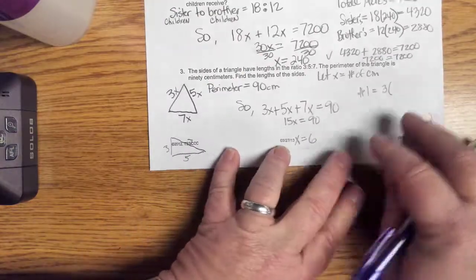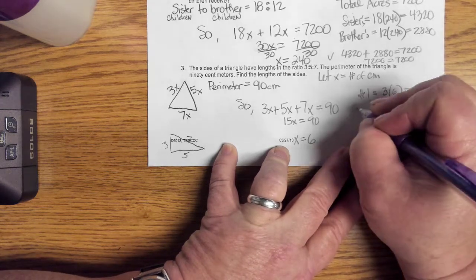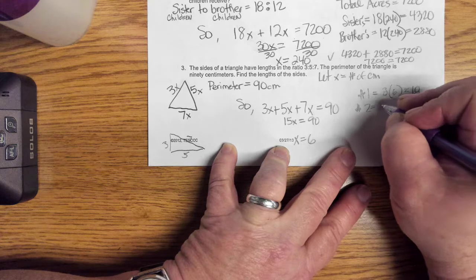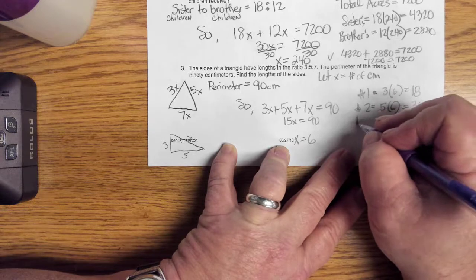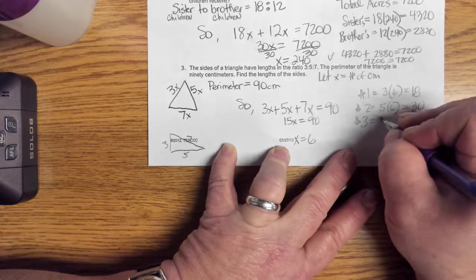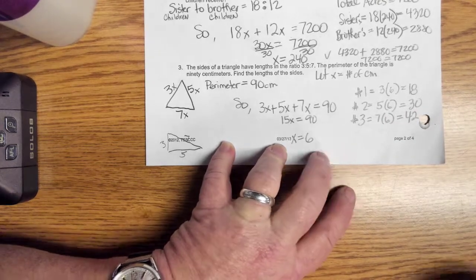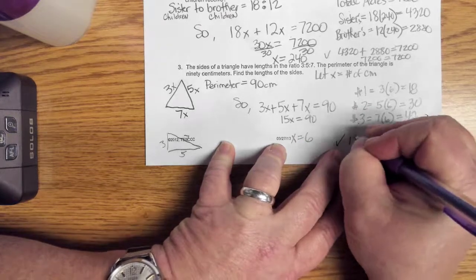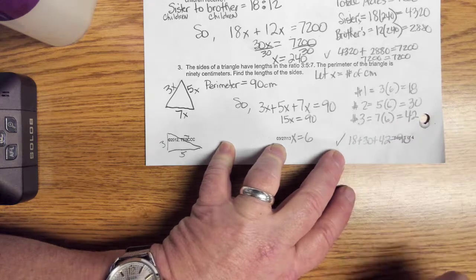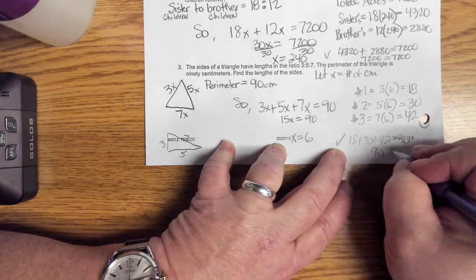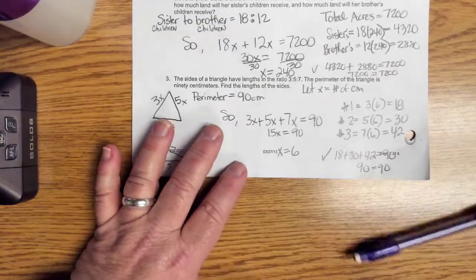So 3 times 6 is how much? 18. Number 2 is 5 times 6, which is 30. And number 3 is 7 times 6, which is 42. And if I wanted to do a check, I could do 18 plus 30 plus 42 is equal to 90. And when I add all those together, I do get 90 is equal to 90. Therefore, my answer is correct.